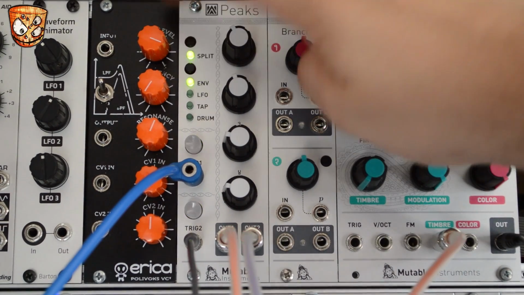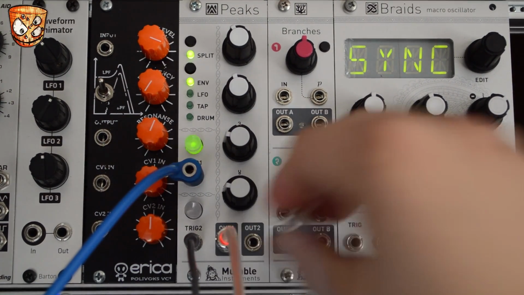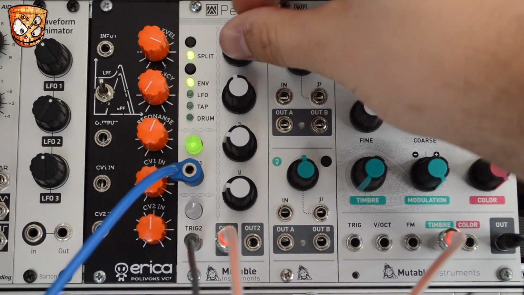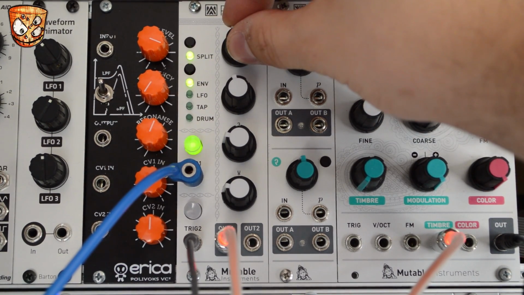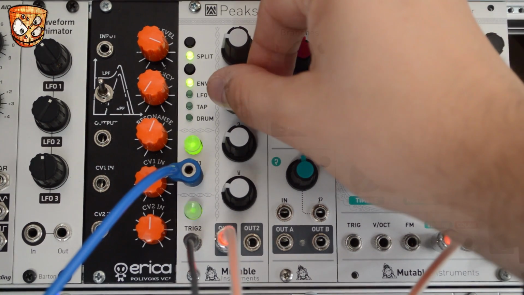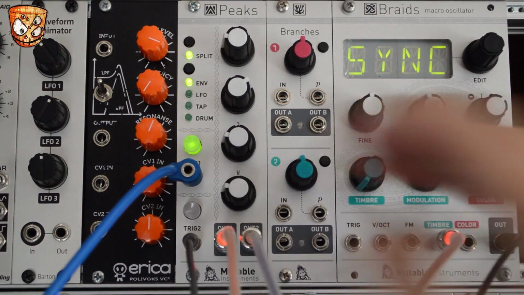Going into split mode, we get dual AD envelopes. So attack and decay on channel 1, and these work like triggered envelopes, not a gated envelope, so the decay actually has some release to it as well. Plugging in the second envelope, we've got another independent AD envelope on the bottom 2 knobs.